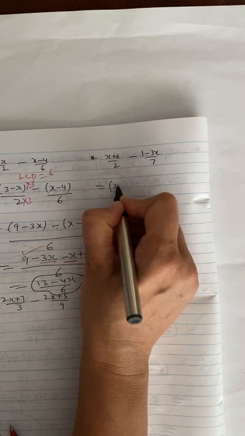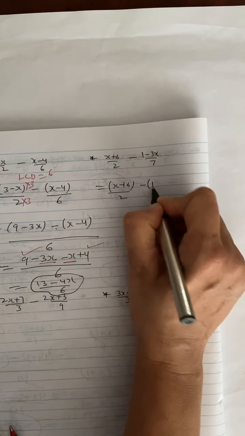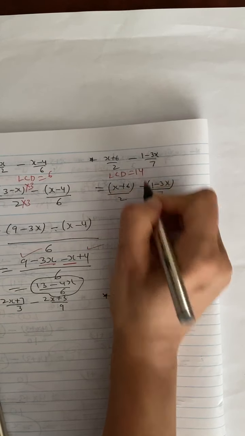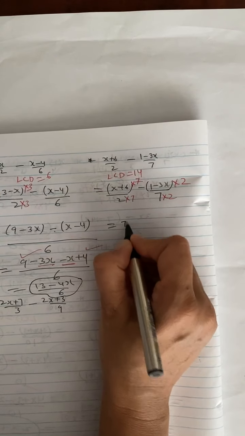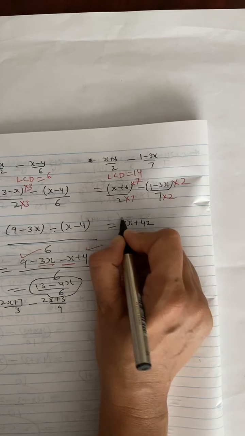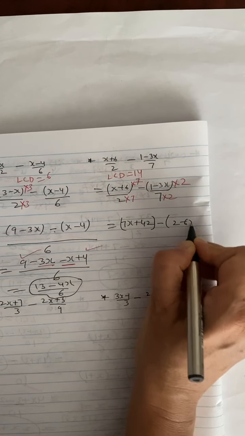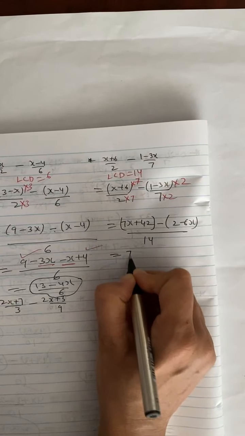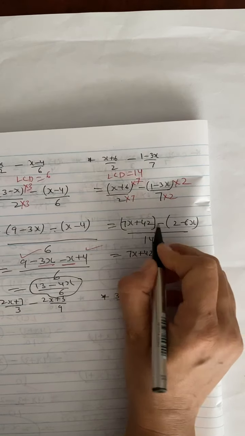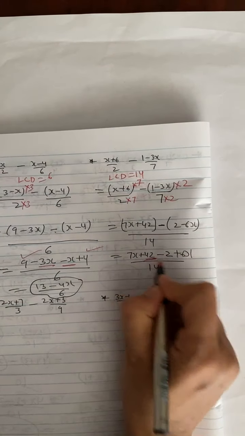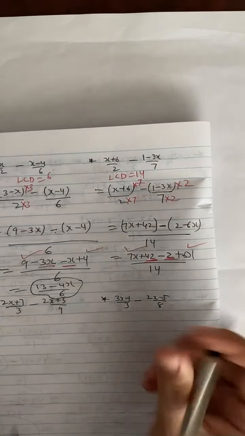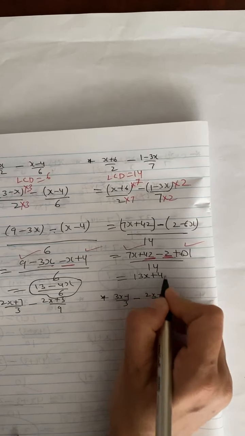Next one. x plus 6 over 2, 1 minus 3x over 7. LCD 14. Times 7, times 7, times 2, times 2. Open 7x plus 42, distribute, minus 2 minus 6x, divide by 14. Now open. Change the sign here because negative is here. Collect like terms. 7x plus 6x is 13x plus 40.